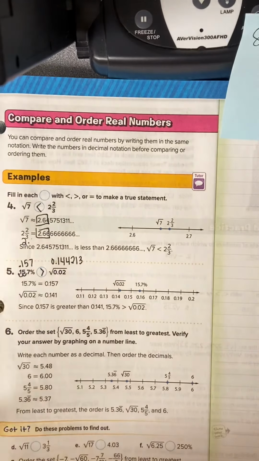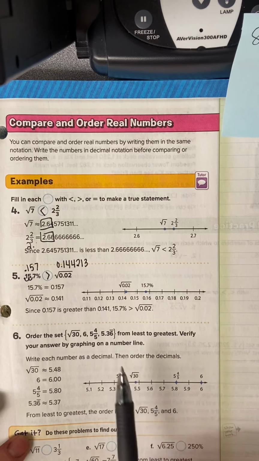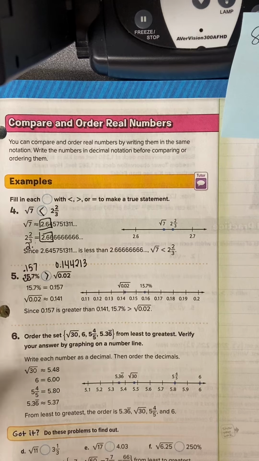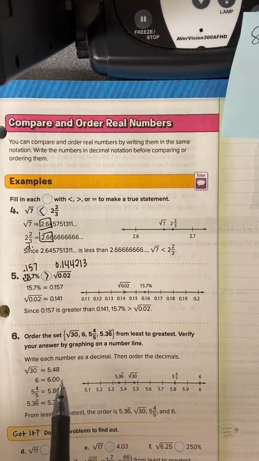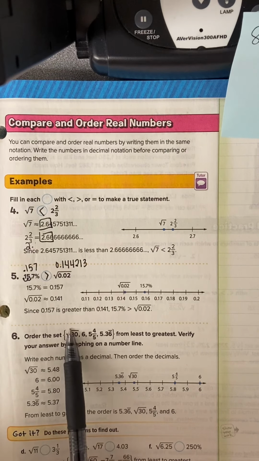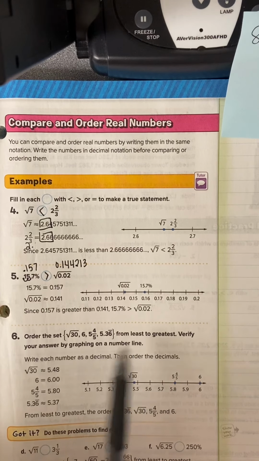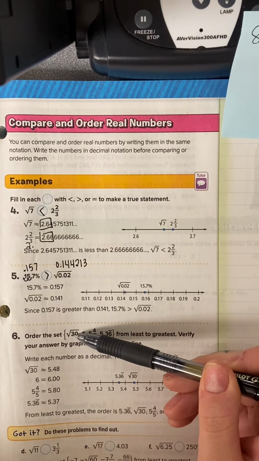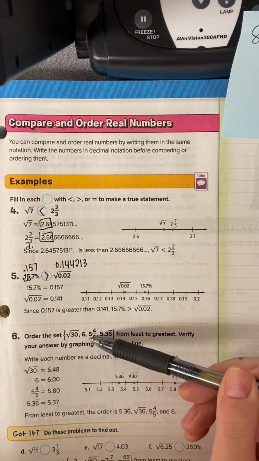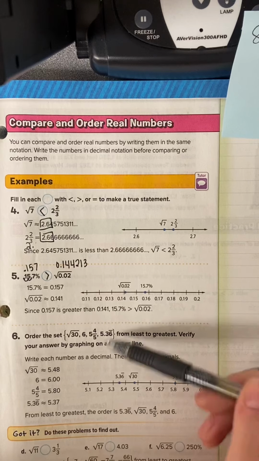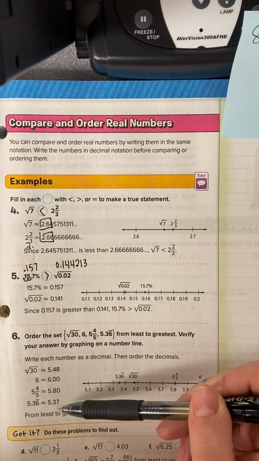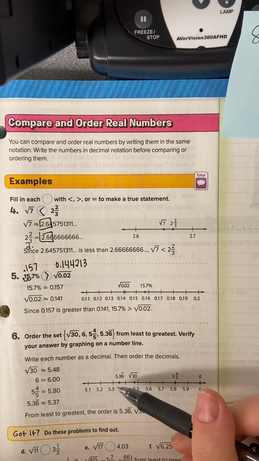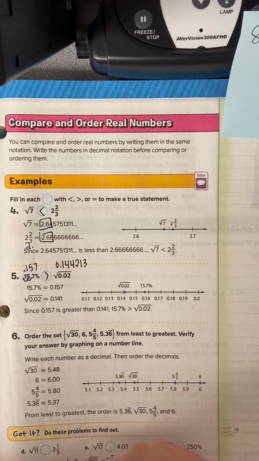All right, you might also come across an example like number 6, where instead of just 2, they confuse you by asking you to do 4 and in a more confusing way. So you're going to order the set of these 4 numbers from least to greatest. So in order to do that, exactly what they did is they made square root of 30 into a decimal, 6 into a decimal, 5 4/5 into a decimal, and 36.36 into a decimal, but it's already in a decimal, so they just left it. And then put them along the number line to show from smallest to largest.